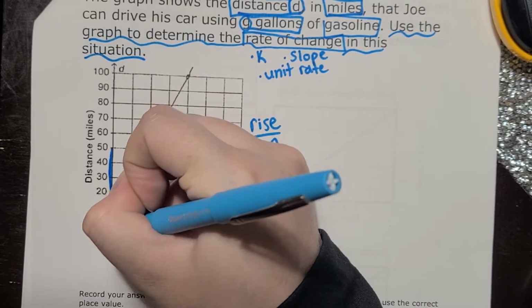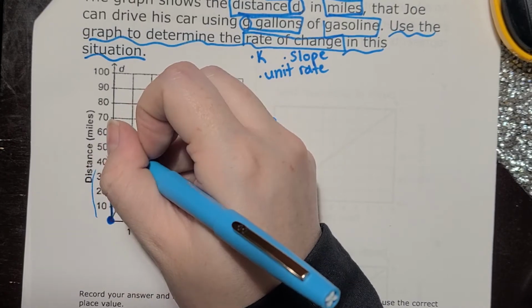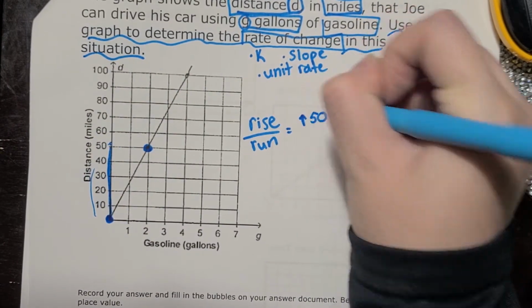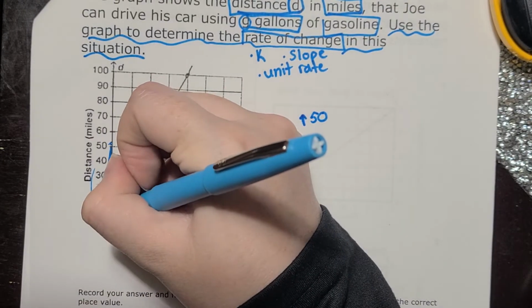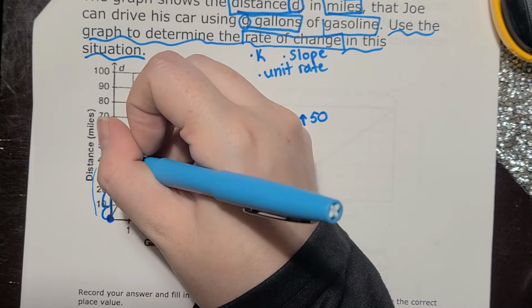this is my rise. So from 0 up to 50, the distance was 50. So my rise, I went up 50. You could also say they're counting by 10, so every jump I take is 10. So I went up 10, 20, 30, 40, 50.